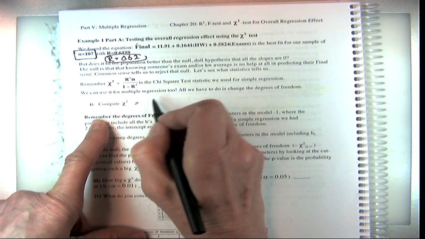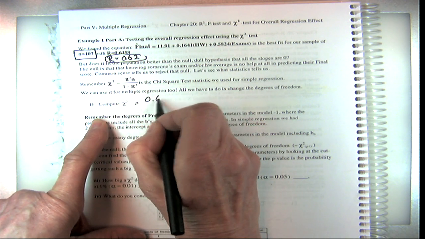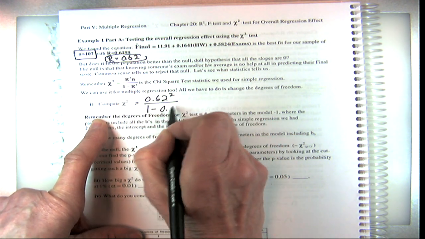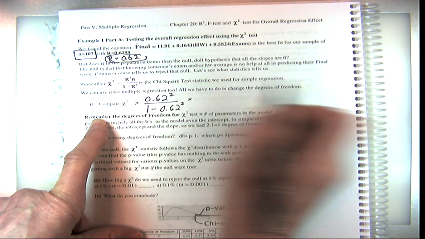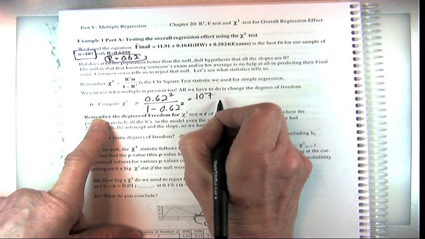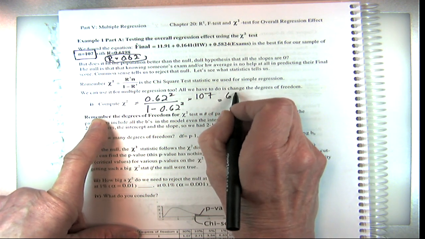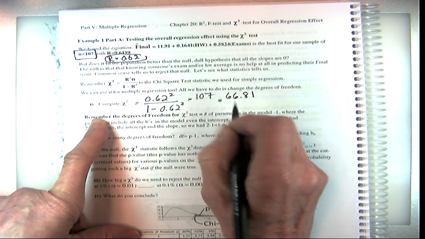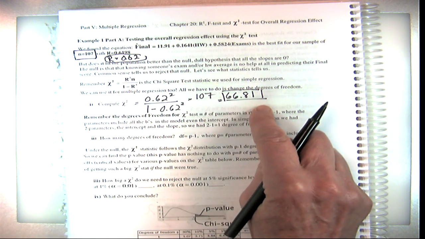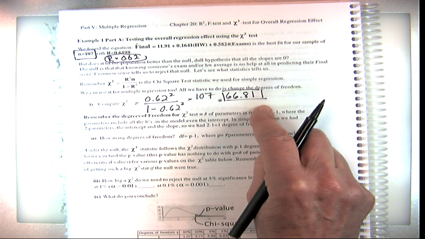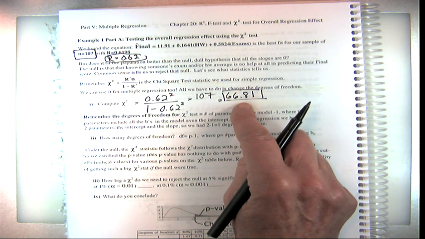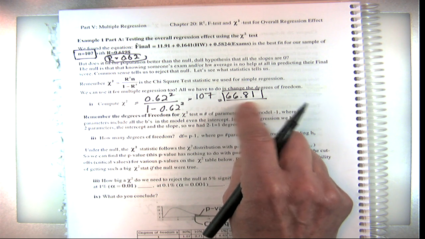So this is going to be 0.62 squared, that's r squared, over 1 minus 0.62 squared, times 107. And that's it. I did that, and I got 66.81 as my chi-square statistic. Now, we talked about how the mean of the F is 1. So if you saw this as an F statistic, you'd say, whoa, this is such an extreme value, we'd have to reject the null.